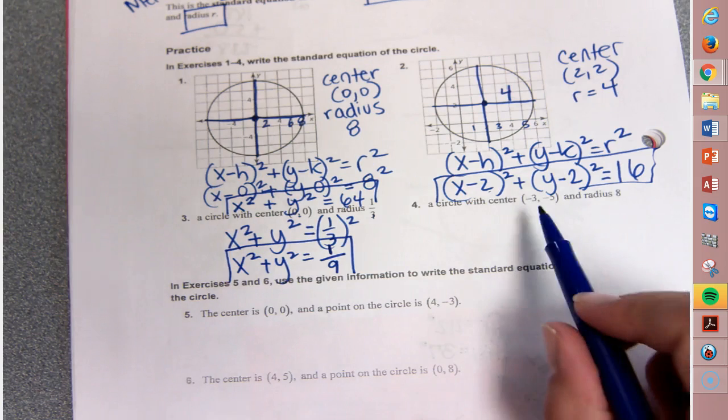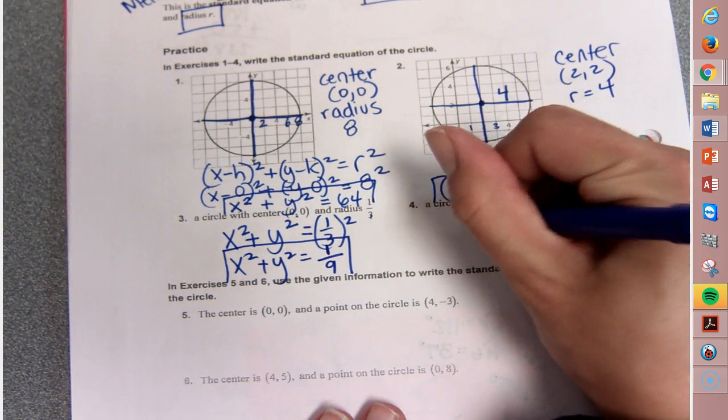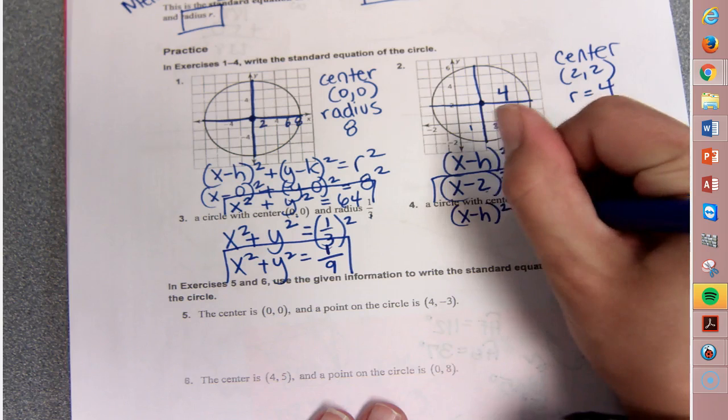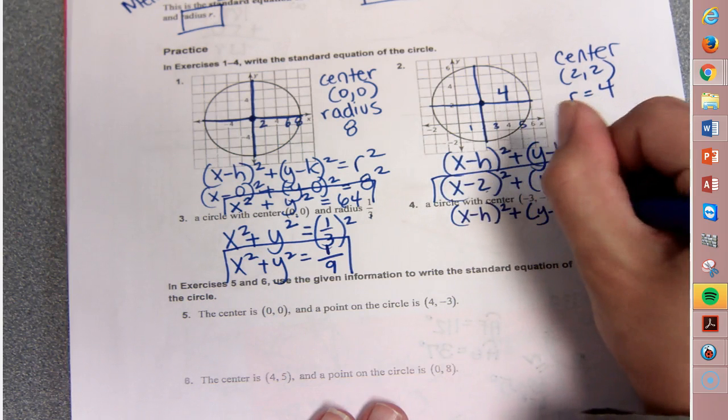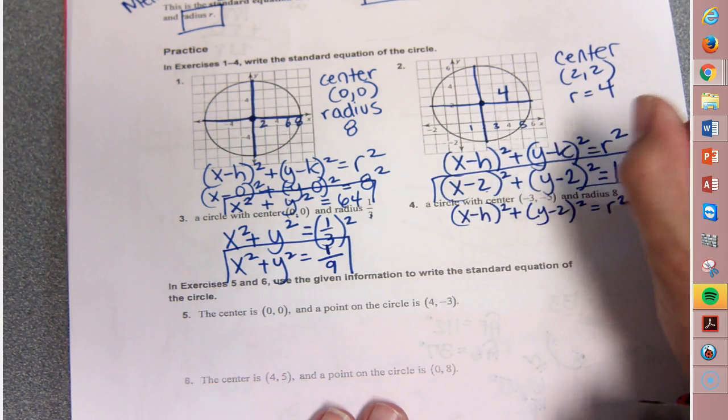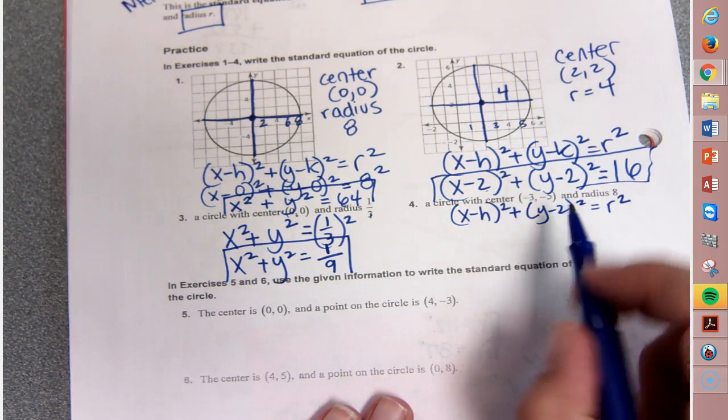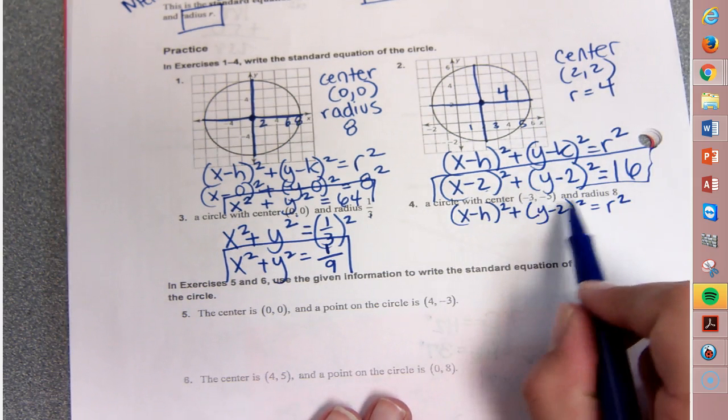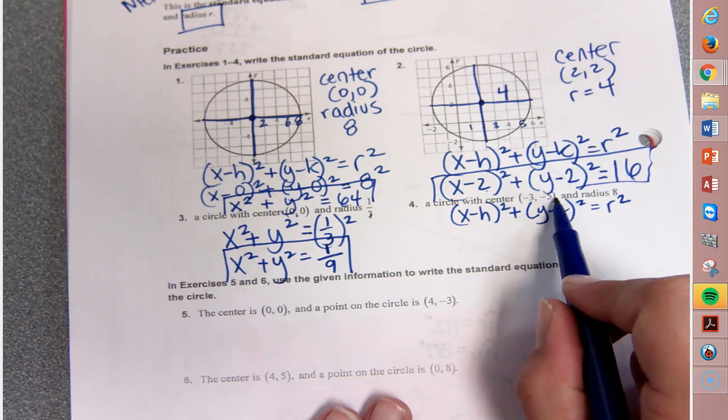Okay, number 4, we have negative signs. Once again, go ahead and write your standard equation, and we're going to plug in -3 for h and -5 for k.